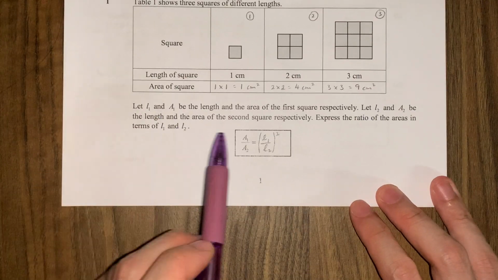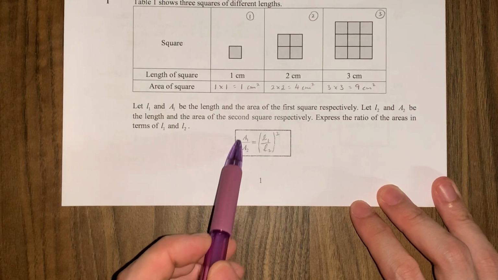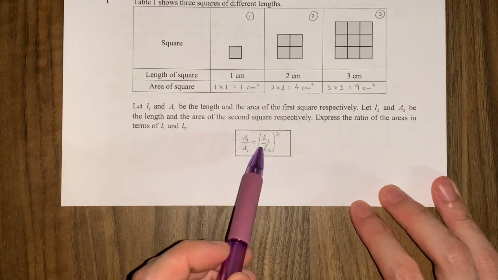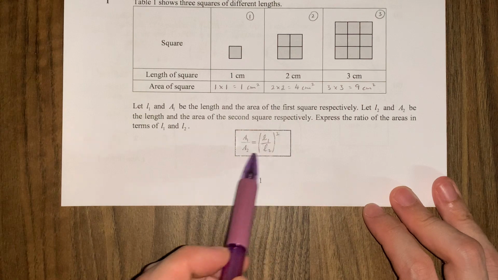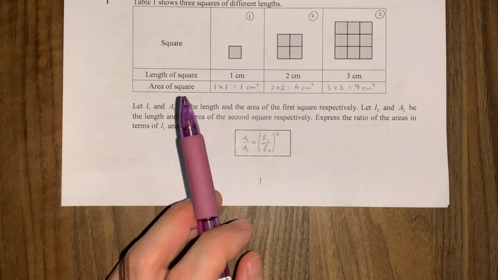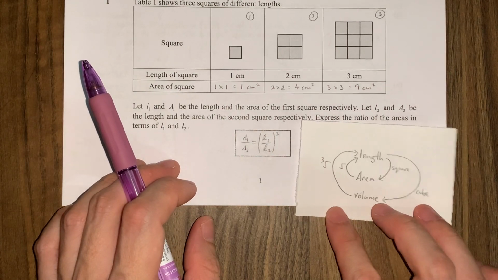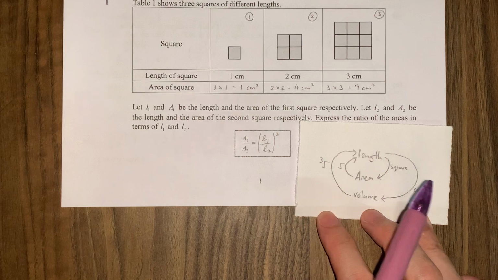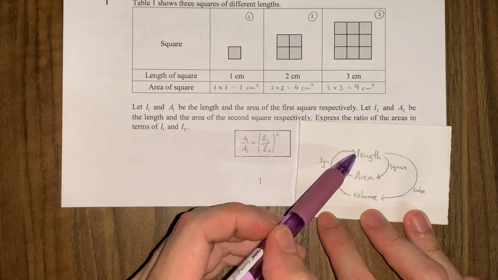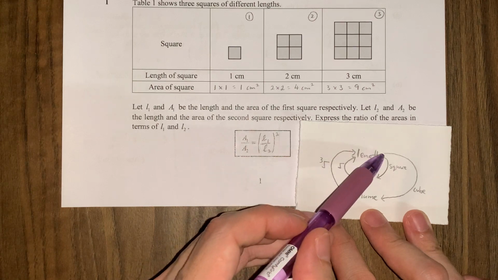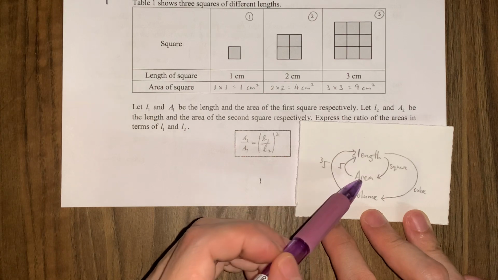So in other words, this is a so-called formula where if we take the areas divided by each other, it will be the same ratio as the length divided by each other, just that I've got to square it to make it equal. I like to use this cheat sheet over here. So in this case, we have the ratio of the length. If we want to get the area, we simply have to square the number. Okay, so if we square the number for the length, you will get the area.